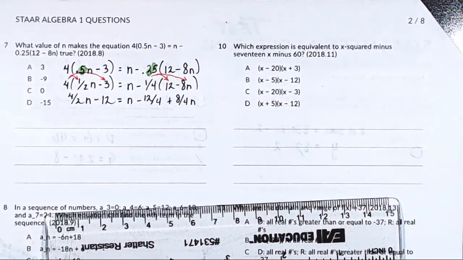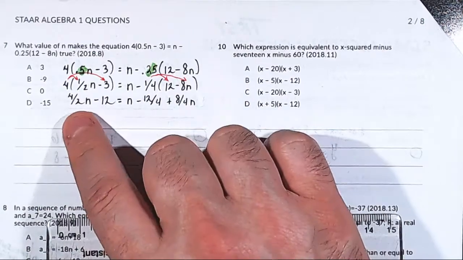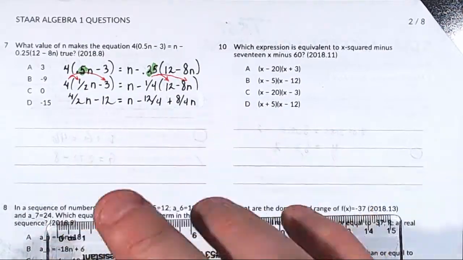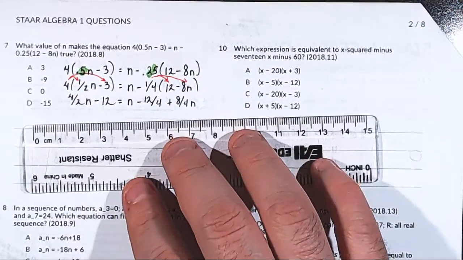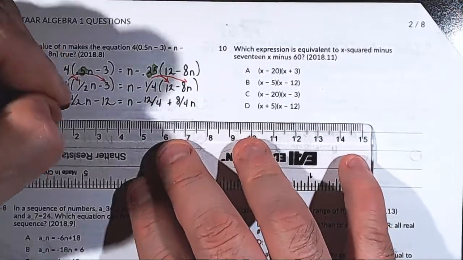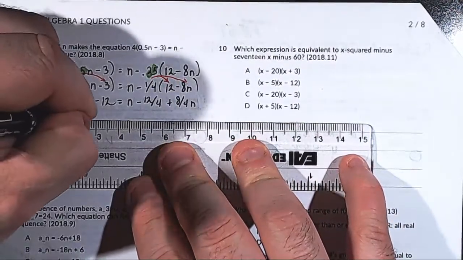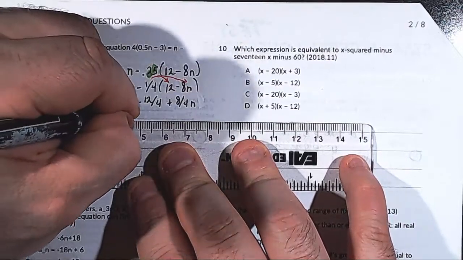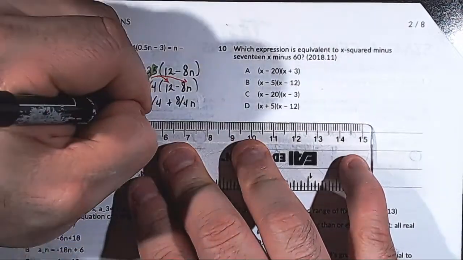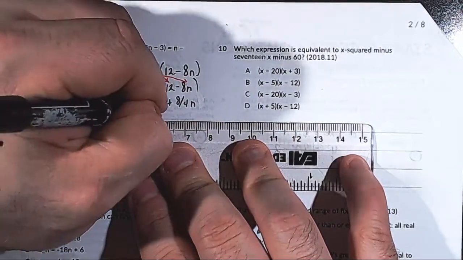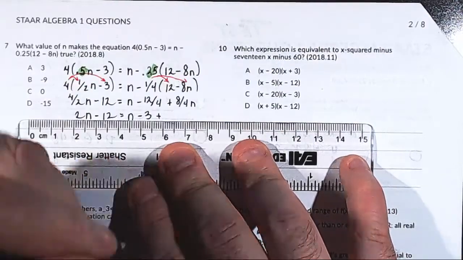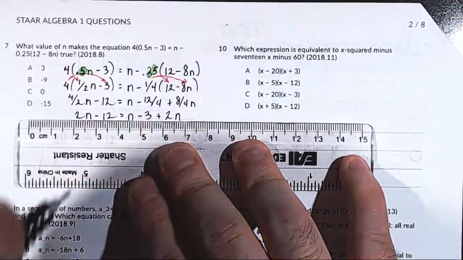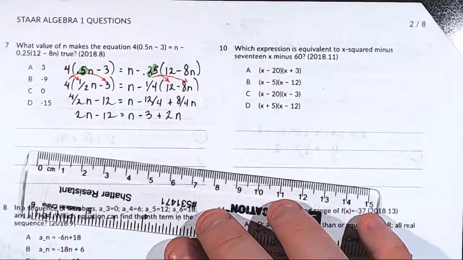But before we combine like terms, it might do us some good to simplify these fractions, since they'll all disappear if we reduce them down. 4 divided by 2 is 2, so 2 times n minus 12 equals n. Minus 12 over 4 is minus 3, plus 8 divided by 4 is 2, 2n. Now we can play combine like terms.